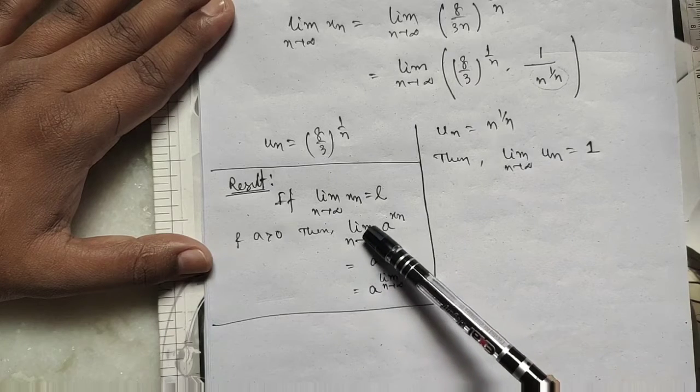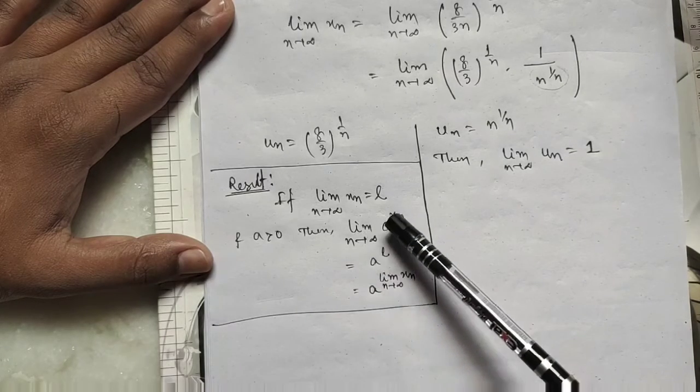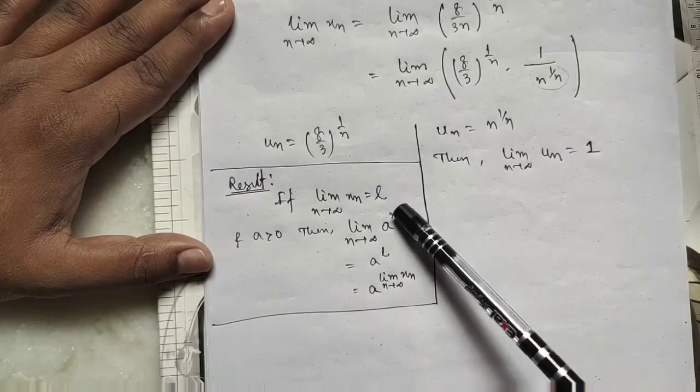The limit works on only the exponent xn.